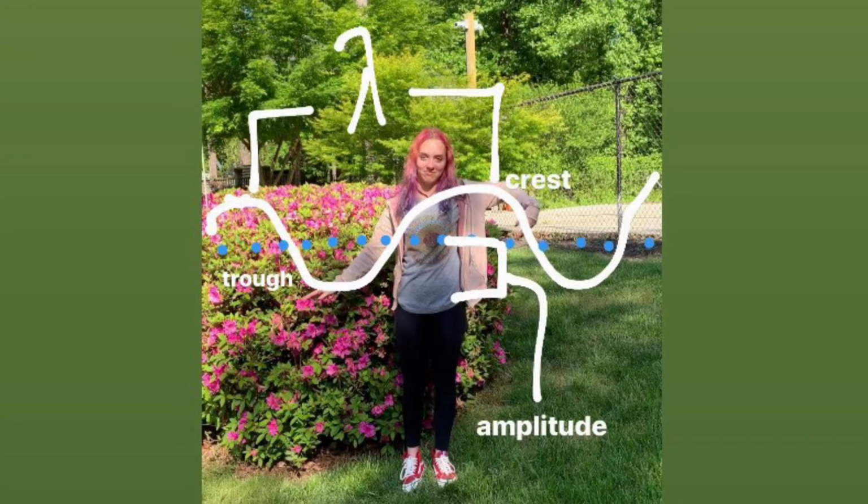The symbol at the top stands for the wavelength, or the distance between two crests. A crest is the tip of a wave as labeled. Amplitude is the distance from the center of the wave, marked by a blue dotted line, to the crest or trough of a transverse wave. The trough of a transverse wave is the bottom tip of the wave as labeled.